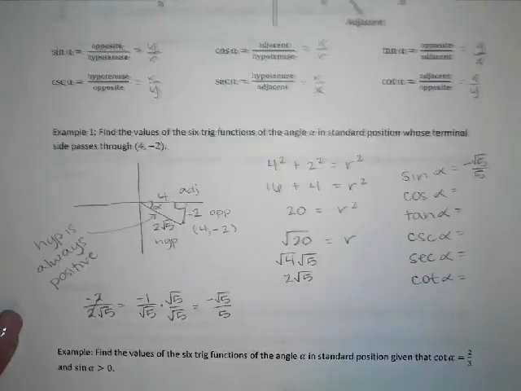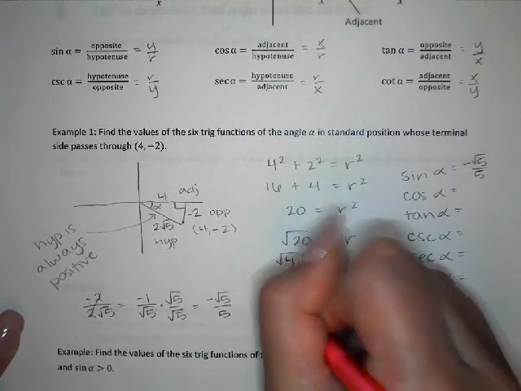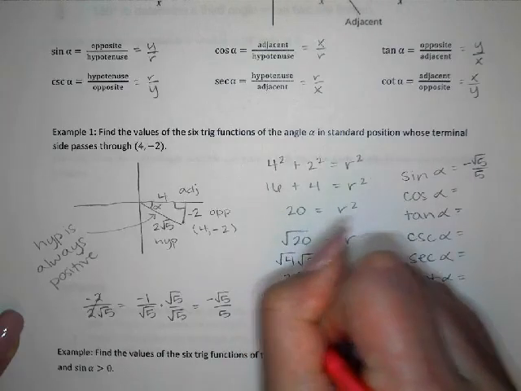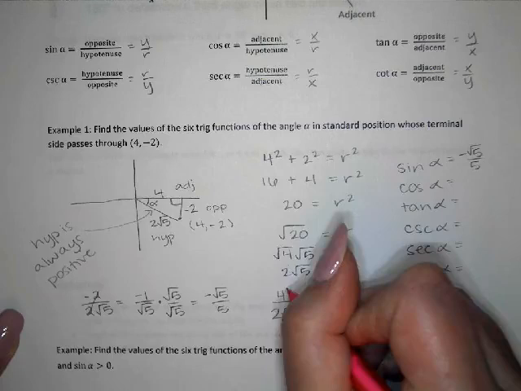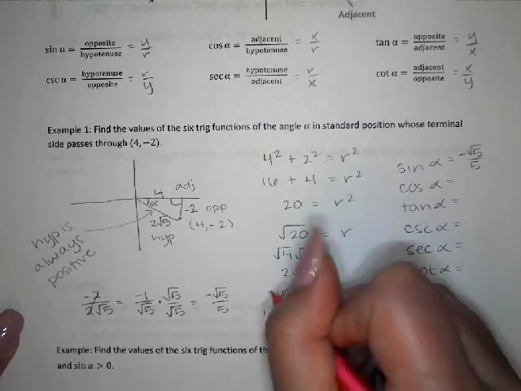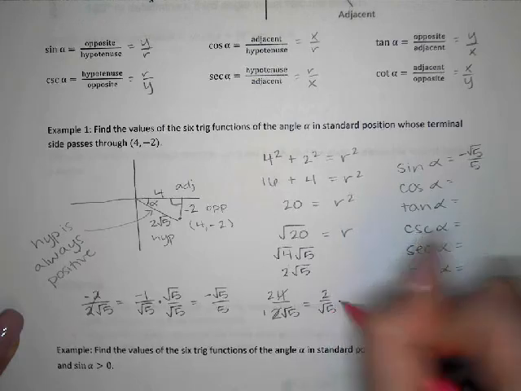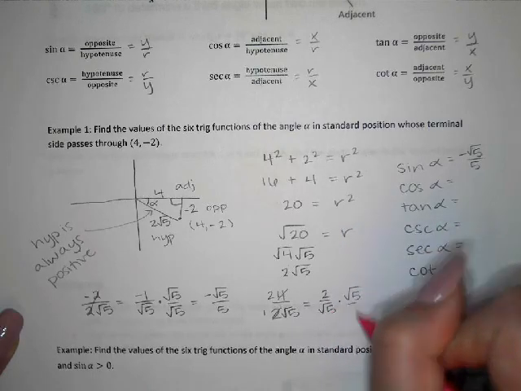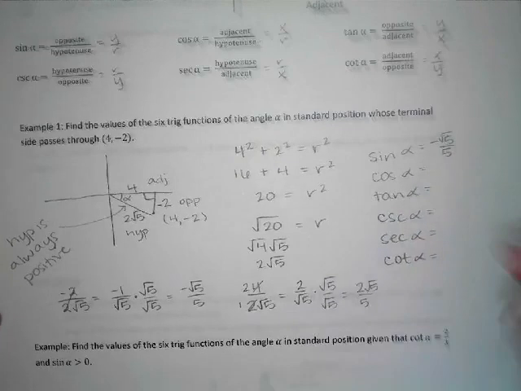Cosine is adjacent over hypotenuse, so again, we're going to have to show some work here. So 4 over 2 root 5. The 4 and the 2 we're going to reduce. So we're going to have 2 over square root 5, and then I'm going to rationalize this. So this is 2 root 5 over 5. So that's cos.